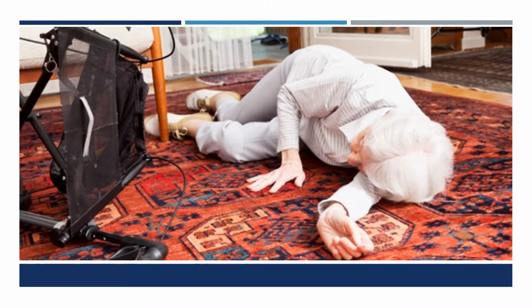This is usually the mental picture we see when we hear of an elderly patient falling. Though she may not appear to be hurt, there are many serious injuries associated with falls that aren't always visible on the outside.